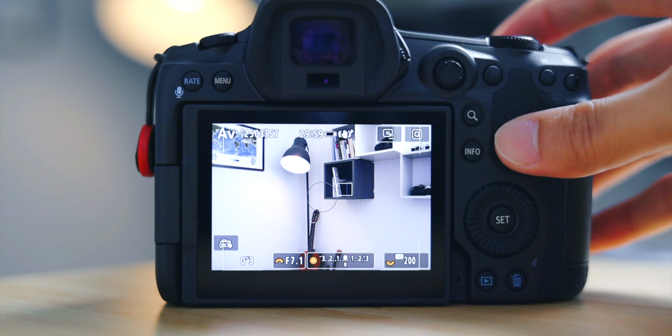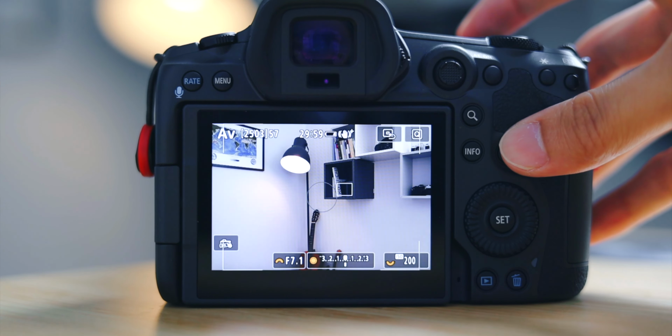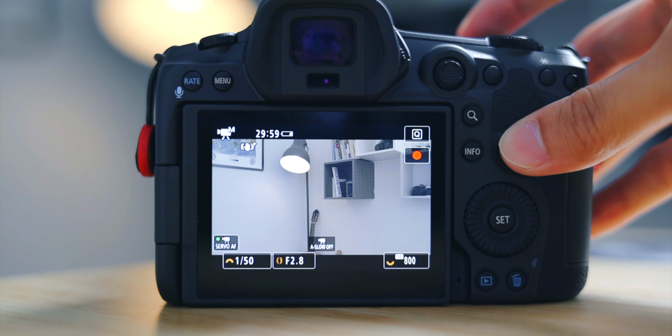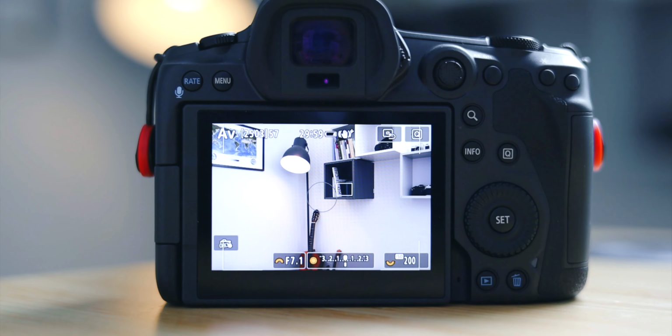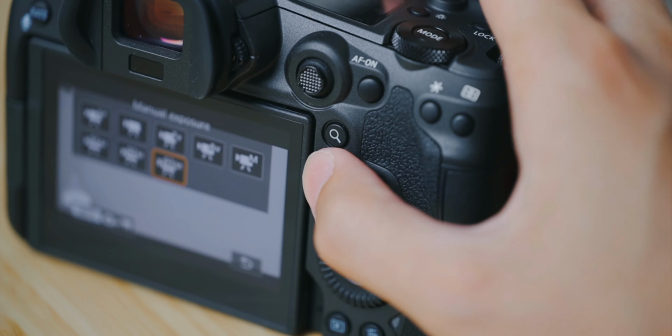And yes, it does memorize your previous settings for still or even video. So if you're shooting photos with one type of settings, and you want to switch to video just to capture maybe a B-roll shot, you can do so as well and then switch back to photo or still mode right away to continue taking your photo. So instead of having to press mode and then info to switch between still and movie, now you can just use one button to do that.